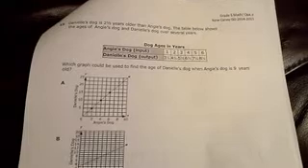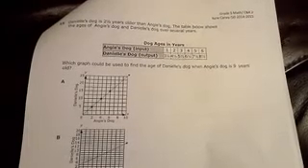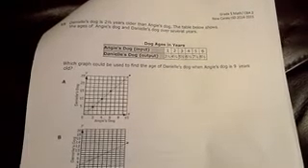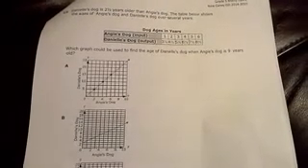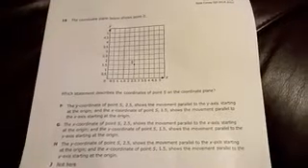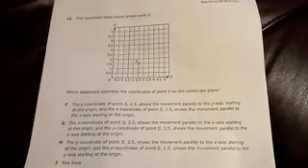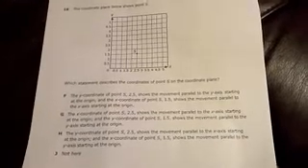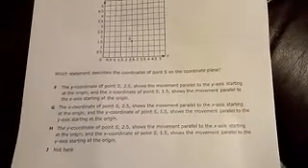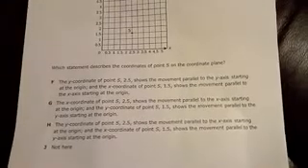Number 15. Danielle's dog is 2.5 years older than Angie's dog. The table below shows the ages of Angie's dog and Danielle's dog over several years. Which graph could be used to find the age of Danielle's dog when Angie's dog is 9 years old? Number 16. The coordinate plane below shows the point S. Which statement describes the coordinates of point S on the coordinate plane?